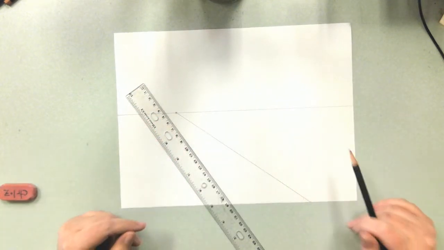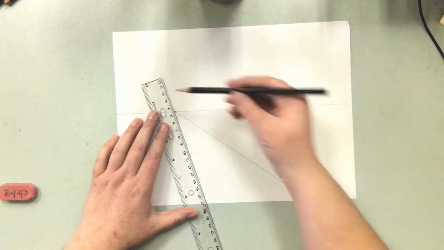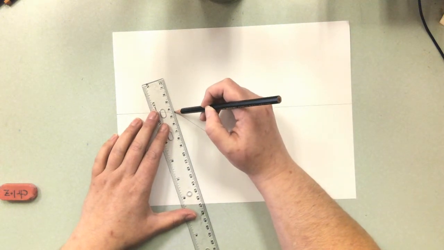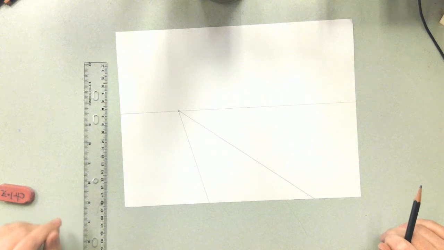Now roads tend to have two sides. So we're going to take that and move this a little bit further, still connecting to our vanishing point, and we're just going to go just like that. So now we have a road. It's a very simple road. We're not going to get too joined in.